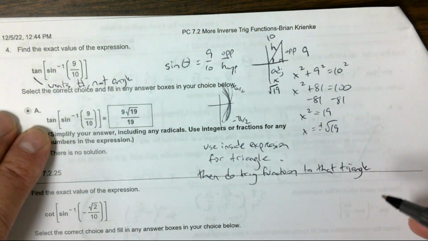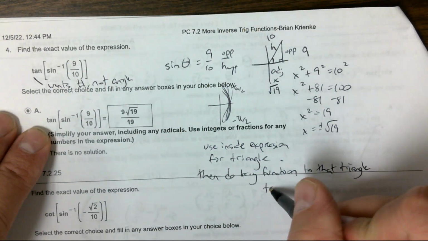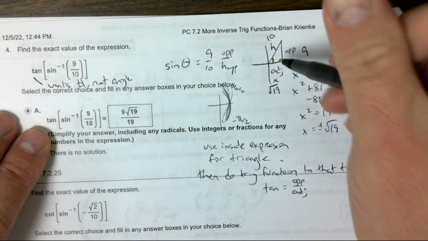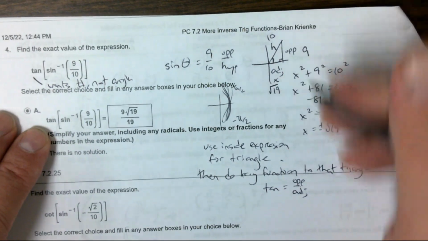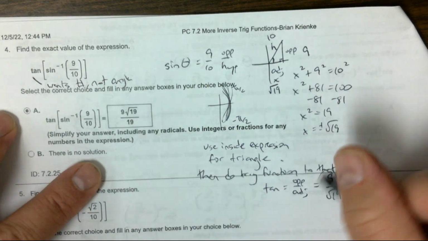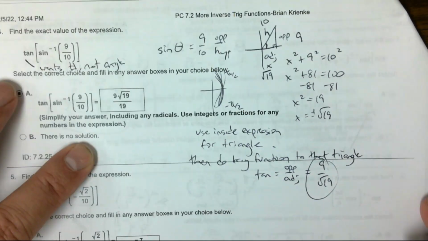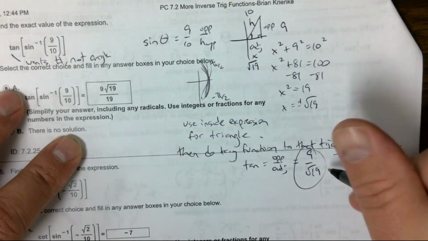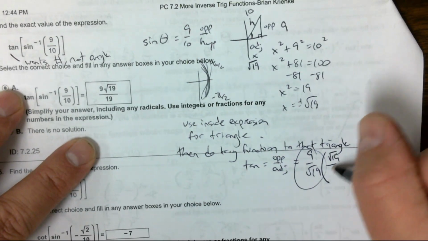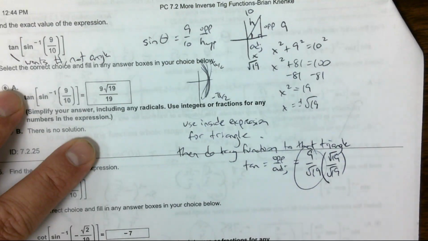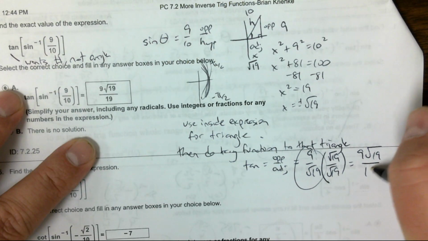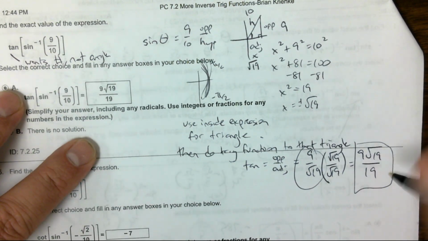And so tangent is opposite over adjacent. So that'd be 9 over square root of 19. And MyMathLab would accept that. But if you'd rather get it perfect on the paper, you have to multiply by square root of 19 over square root of 19 and get 9 square root of 19 over 19. Again, that matches this.